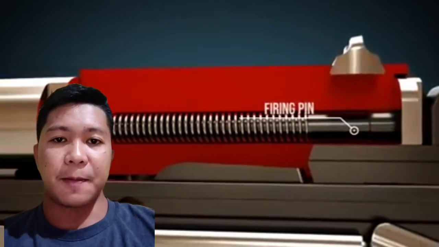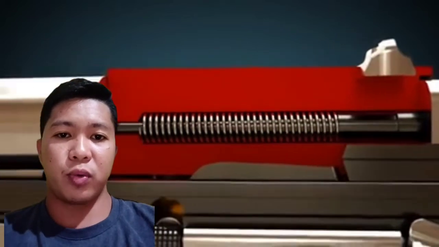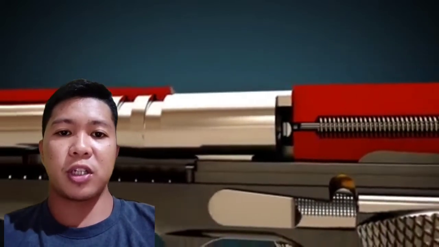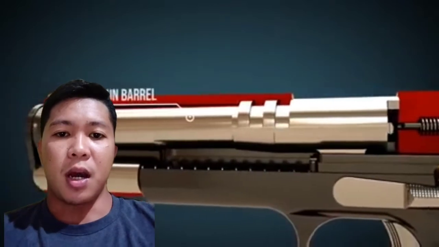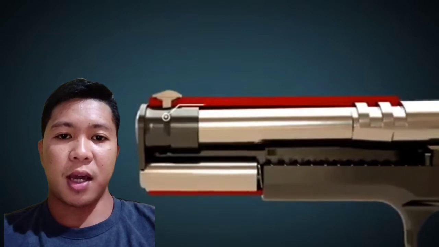So, what is a firearm characteristic? A gun barrel is the tube, usually metal, through which a controlled explosion or rapid expansion of gases is released in order to propel a projectile out of the end at high velocity.